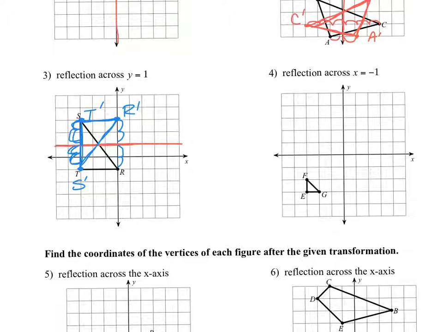Okay, what about the line x equals -1? Okay, that's a vertical line. Again, going back to chapter 3. So I go to where x is -1, which is right here. So I count, that's 1 over. So I go 1 over this way. There's my G apostrophe. 1, 2, 1, 2. There's my E apostrophe. Then 1, 2, 1, 2. There's my F apostrophe. Connect the points. Here's my triangle. So hopefully all that made sense to you, okay?